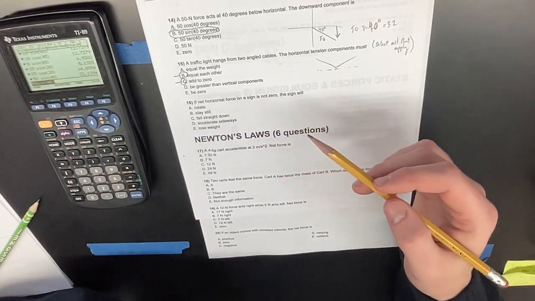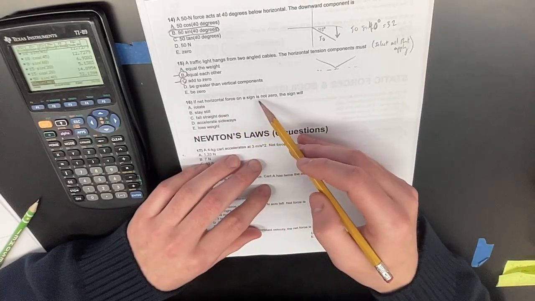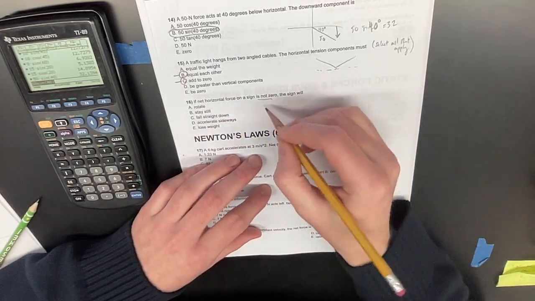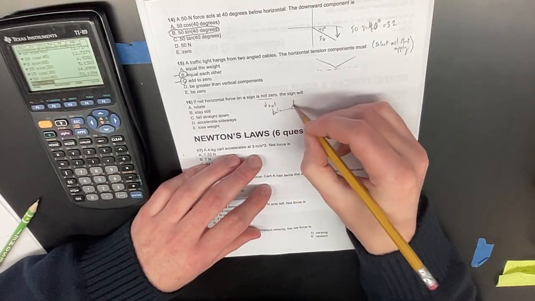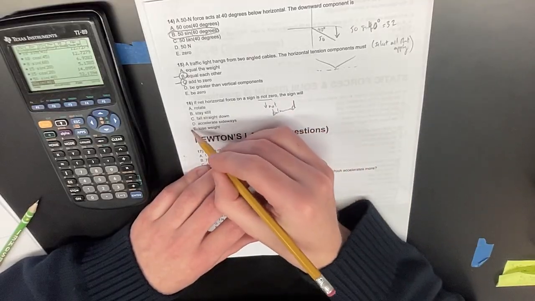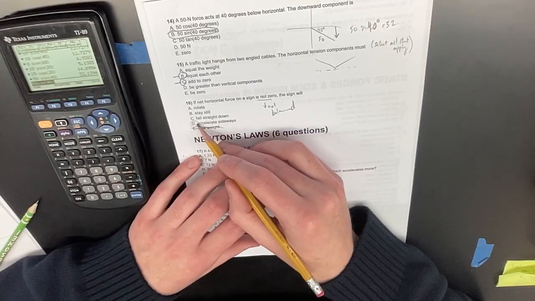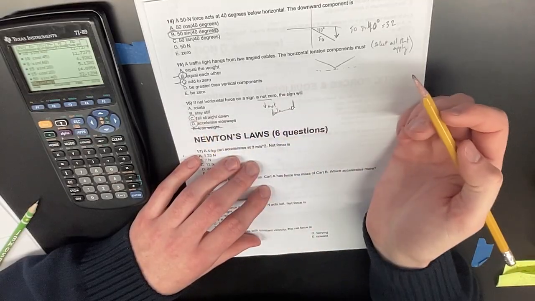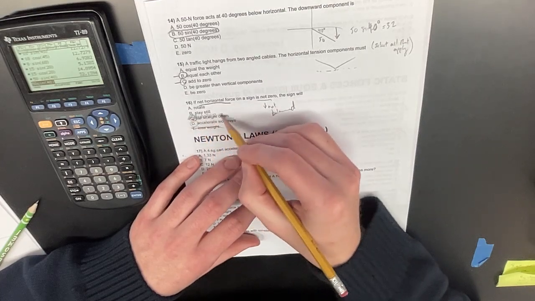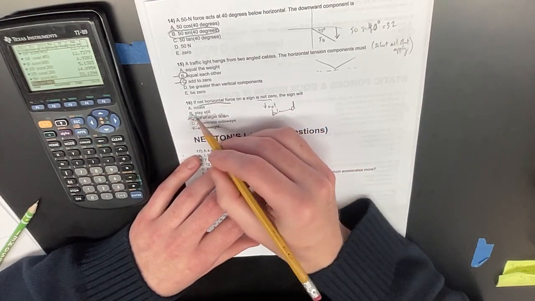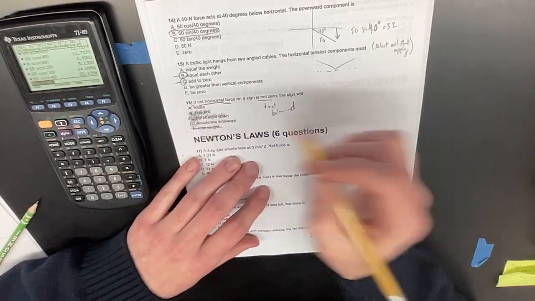If the net horizontal force on the sign is not 0, meaning it's not balanced, then the sign will lose weight, doesn't make sense. Accelerate sideways is a possibility. Fall straight down is a possibility. Oh, but the net horizontal force. Okay, so we're assuming that it is balanced vertically. If it's no, yeah, so it's got to be D.